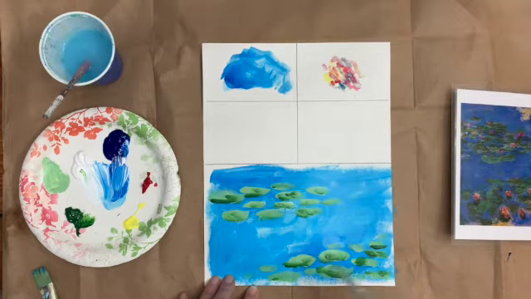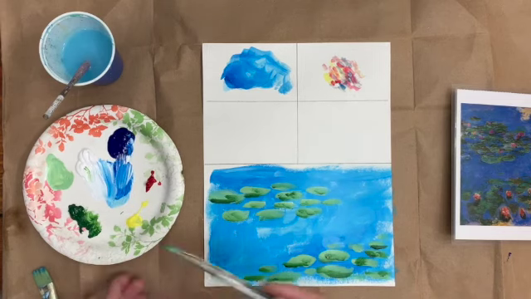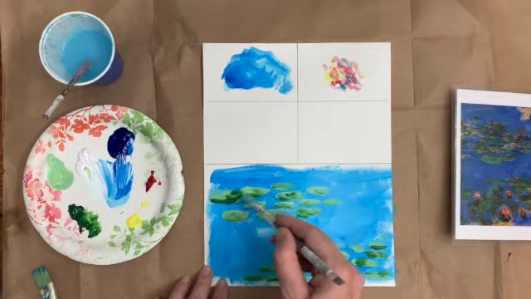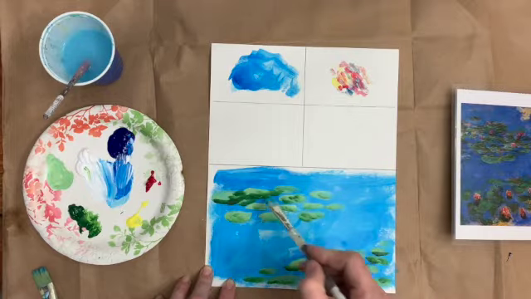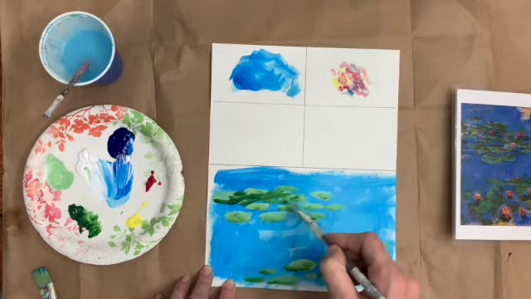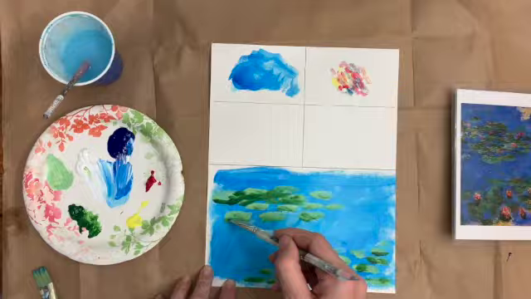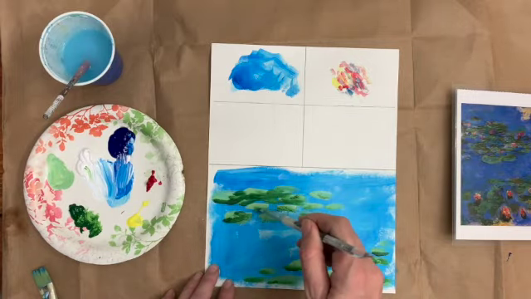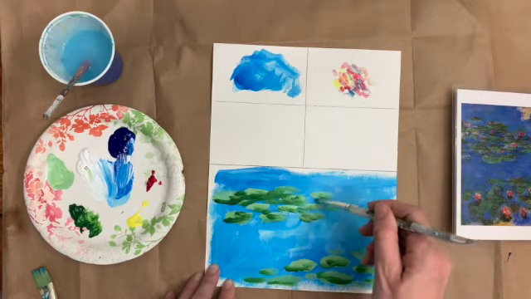All right, now we have some great dimension happening with some shadows going on there. I think I'm going to have more darkness up here. It all feels kind of the same, so I think I'm going to add some more shadow so that we have some more interest happening, so that it's not so similar to the bottom section. All right, I like that a little bit better.